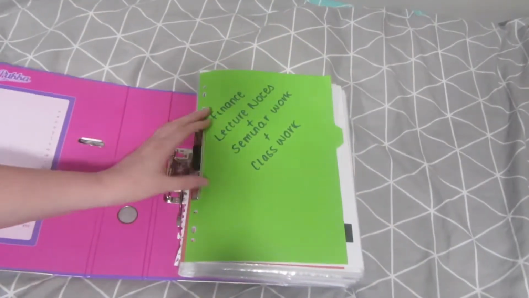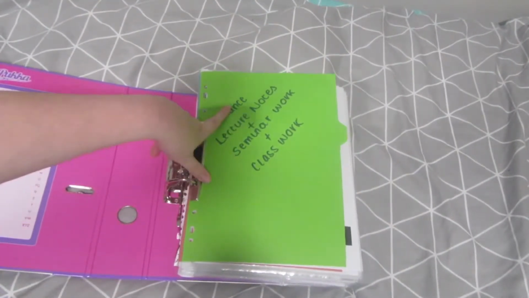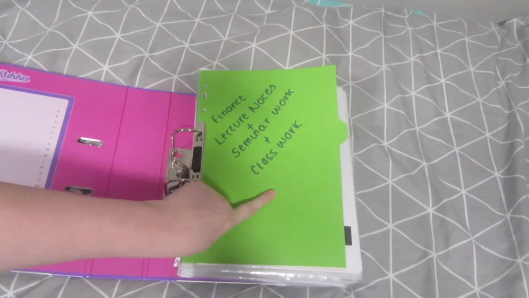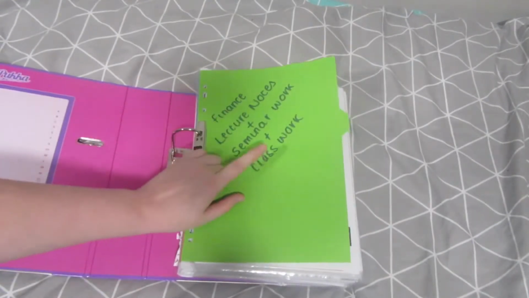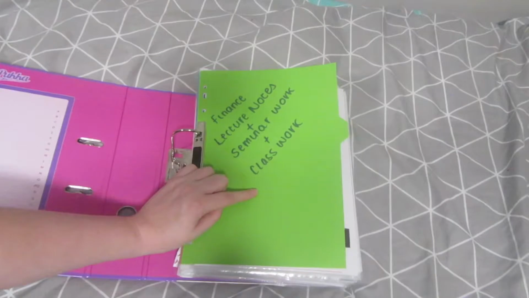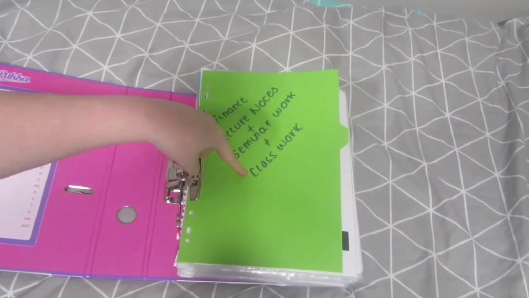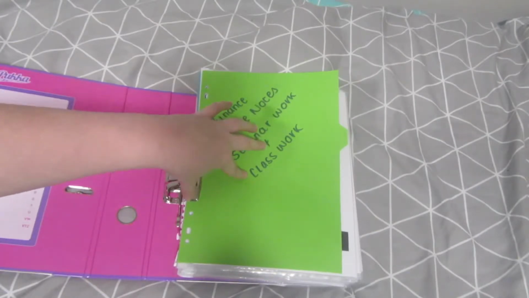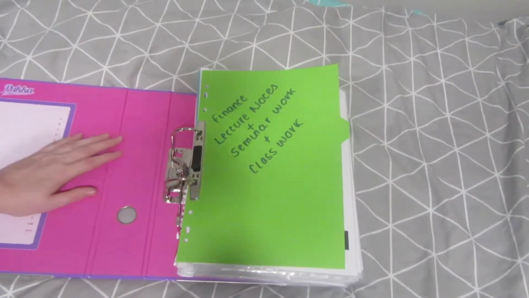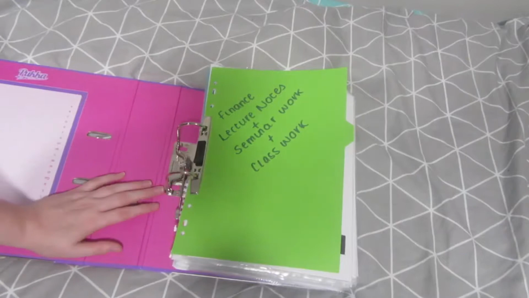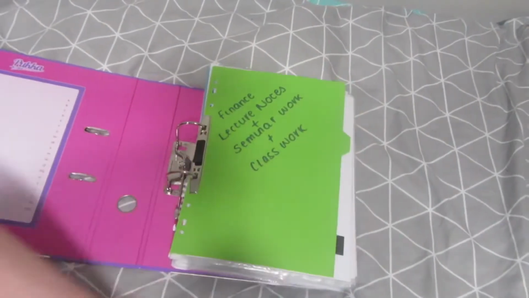If we open it up, this is the first bit. So this is my finance, lecture notes, seminar work and class work. I change the last one dependent on my assignment for it. So if it's an essay, I'll write essay. If it's an assignment, I'll write assignment. If it's both, I tend to just put research, because obviously you need to do research for these things. So it just depends on what the assignments are.